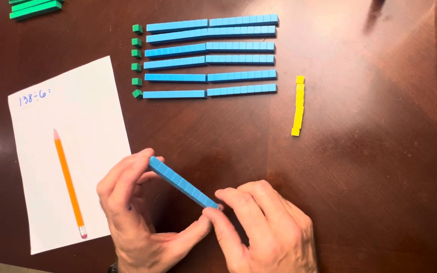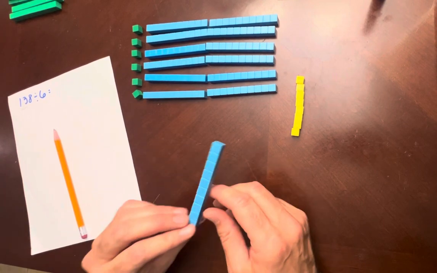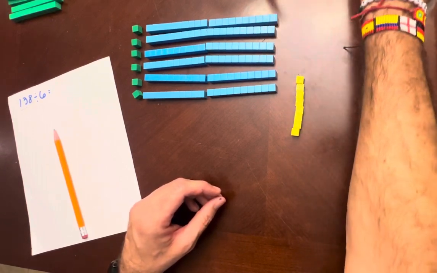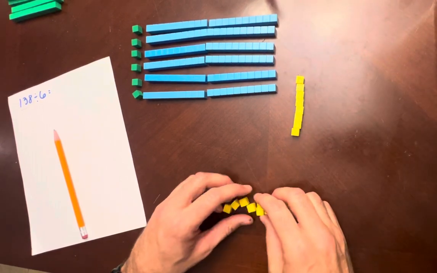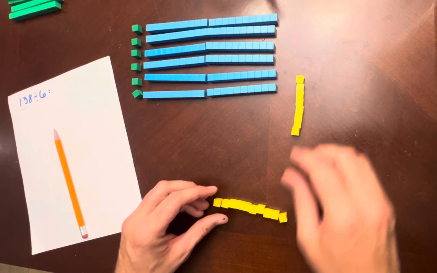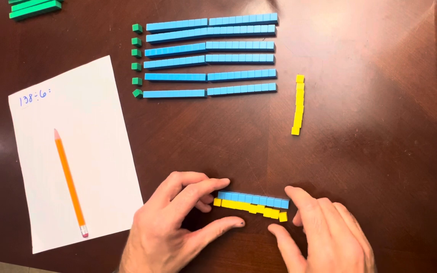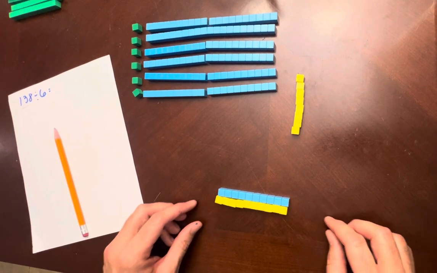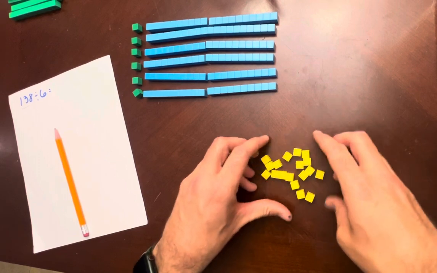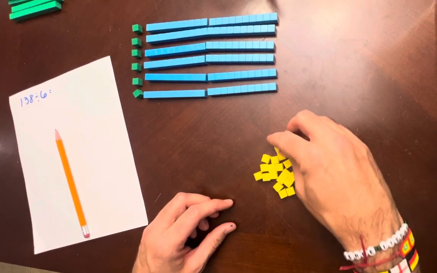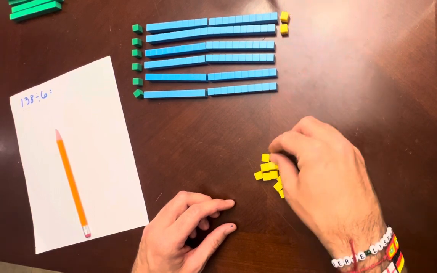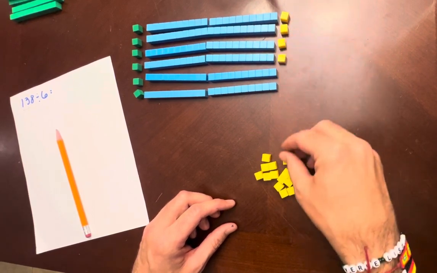I can't divide this one evenly into 6 rows, so I'm going to need to trade it for 10 ones. Now is a good time to remind the kids to count. Make sure you double check that it matches. There I have 10 ones. I'm going to add that to my 8 ones I originally had, and I should have 18 ones. Now I can start placing them once again into the rows because I have enough.